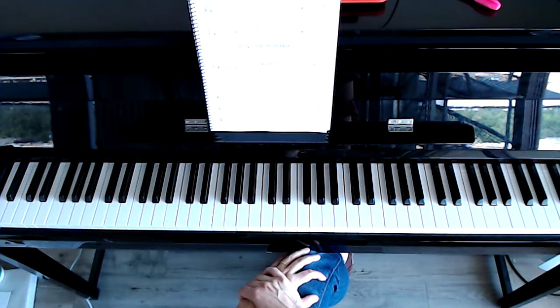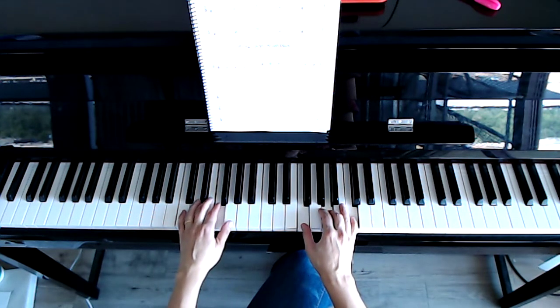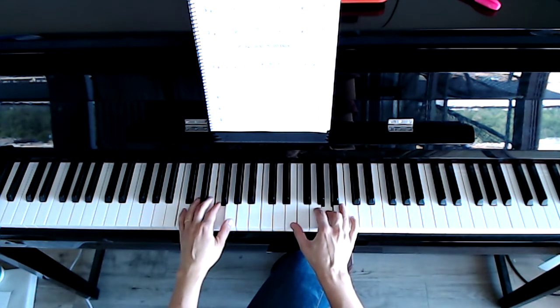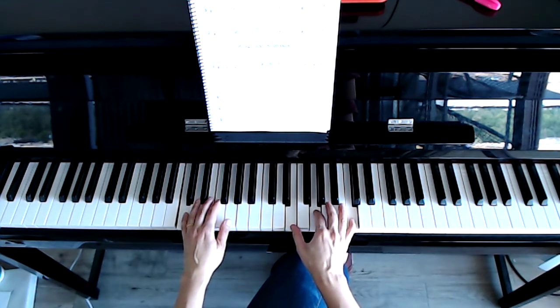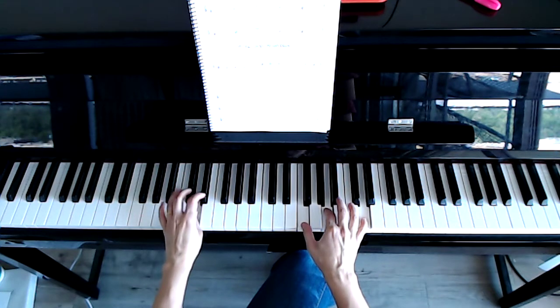In the key of F, of course, F is 1. Then the 5 chord is C, and you're going to follow the example there and do it with the same inversions, right? Then the 6 chord is D minor, and the 4 chord is B flat.